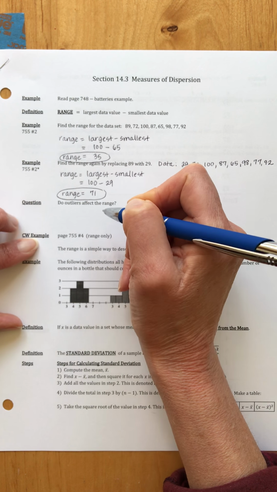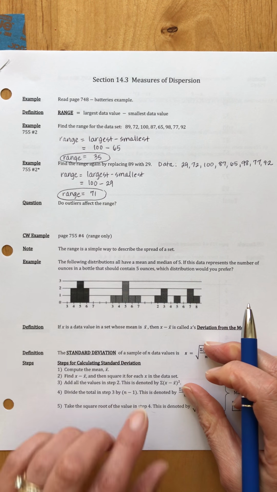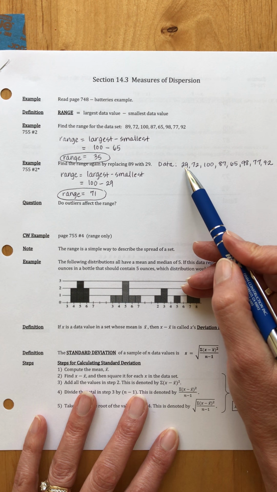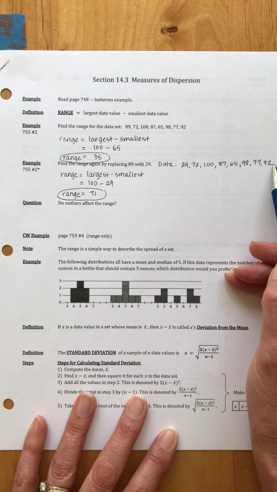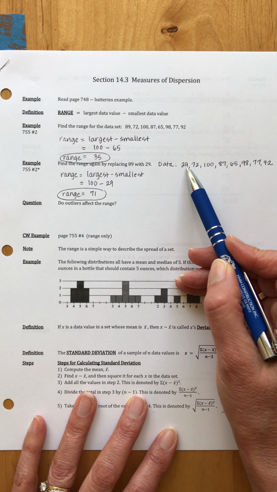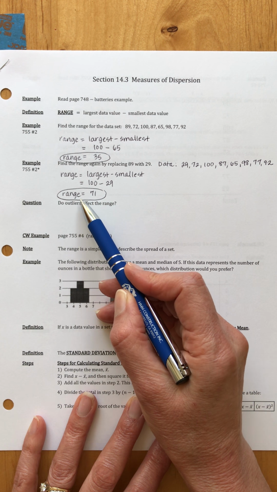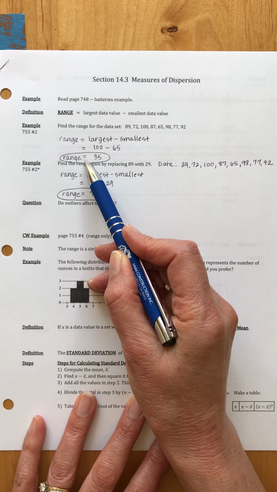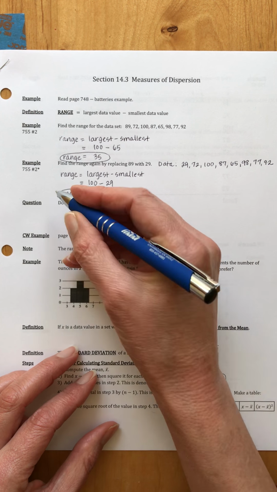Okay. So the next question asks us, do outliers affect the range? Well, 29 is an outlier. If you look at all these values here, they're all 65 and above, and then you've got this very small value. Well, look at what the range is. The range is huge compared to the range before. So the answer is yes, they do.